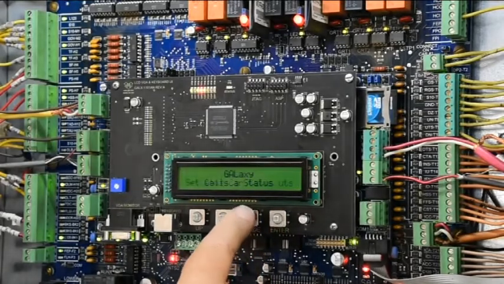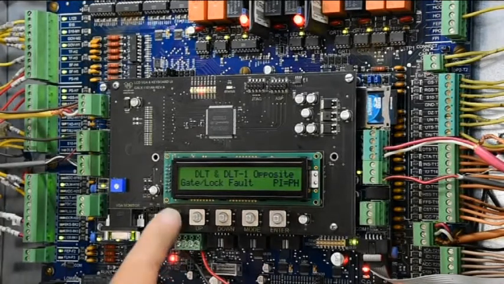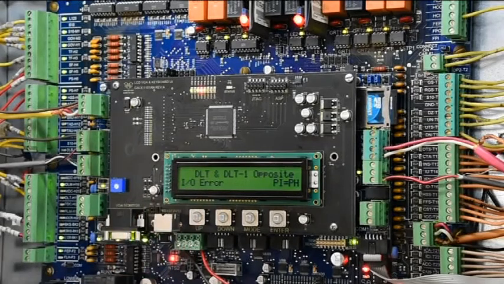Once I hit enter, if I hit mode a few times to bring me back to status, you'll see that it's a door lock top, opposite fault, gate and lock fault. When it's finished the fault, we're going to see the I/O error. Now, once the I/O error is detected, we can verify that the car won't run by registering a call to another floor.